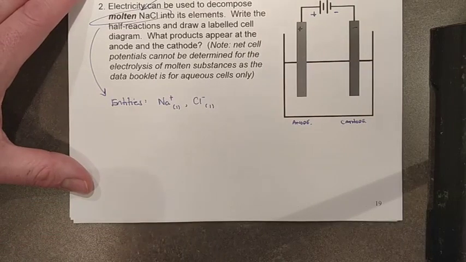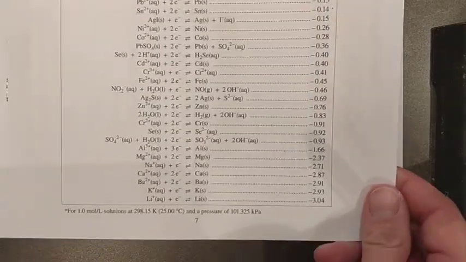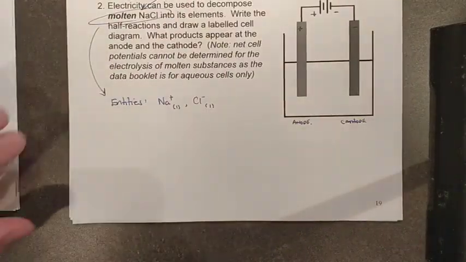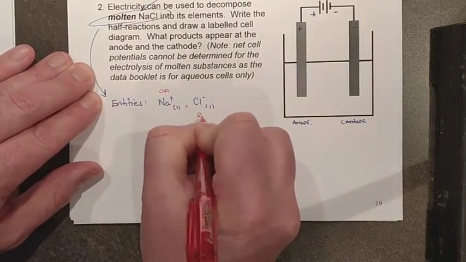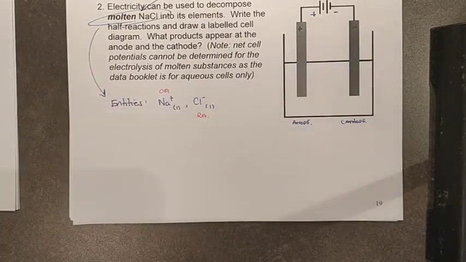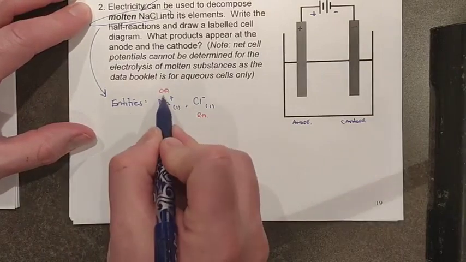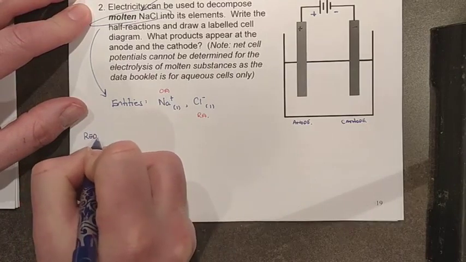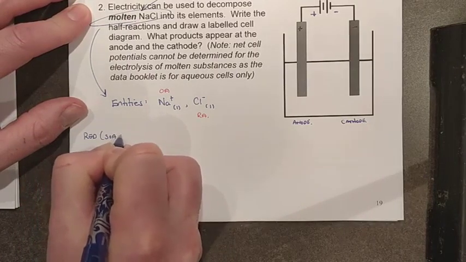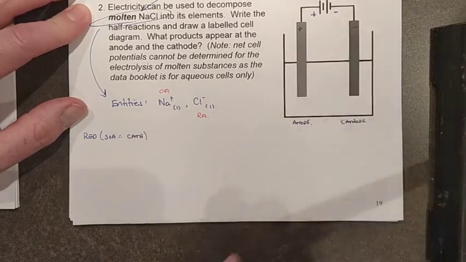We can still use our table to figure out OAs and RAs. Chlorine and sodium are both on the table. So take a moment to go through there and find it, and you'll find that you only have one OA and one RA, so therefore they are the strongest of each. This isn't the challenge with this particular problem. So I have my SOA or my OA here, therefore a reduction is what is going to happen to my SOA, and therefore that is also taking place at the cathode, which we identified over here.